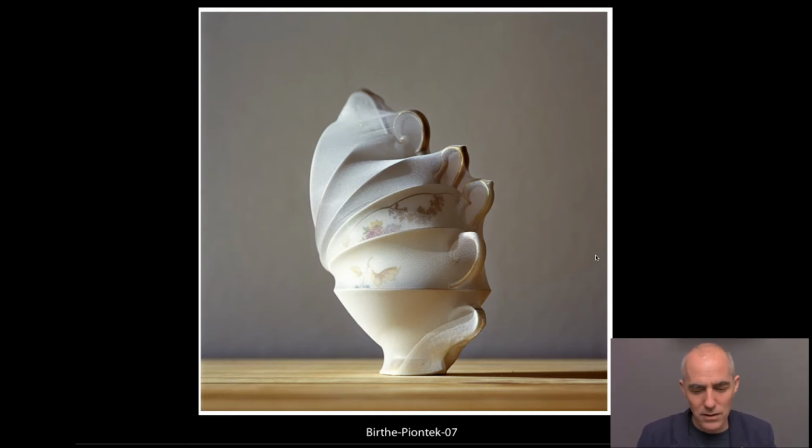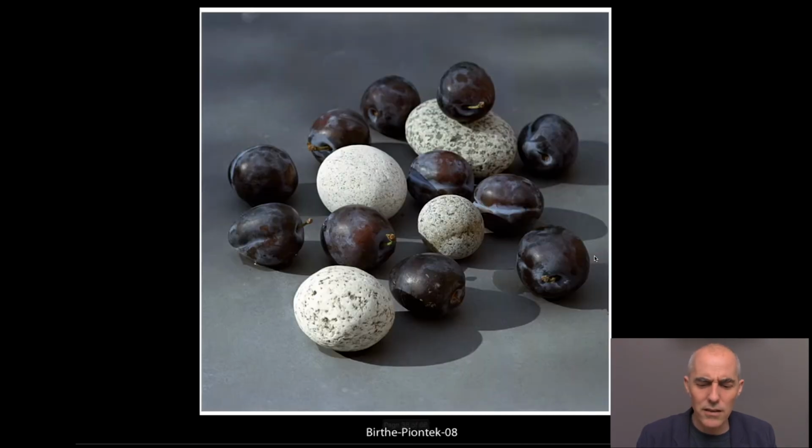It's really, really great. The thing that I think is missing a little bit in these images is that they are very simple, right? There is not a lot going on.